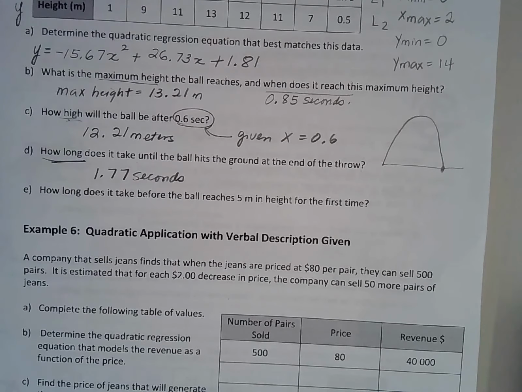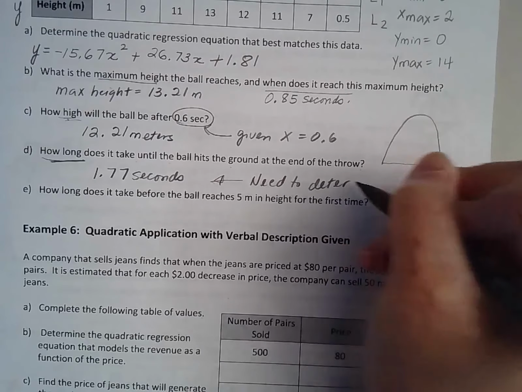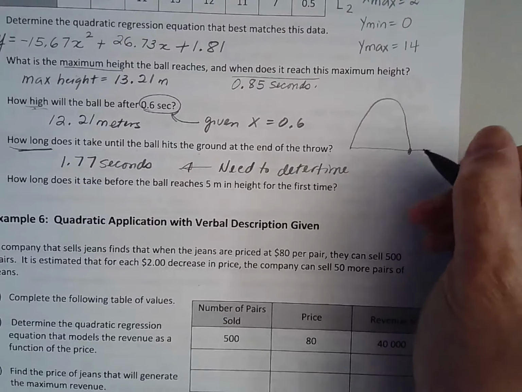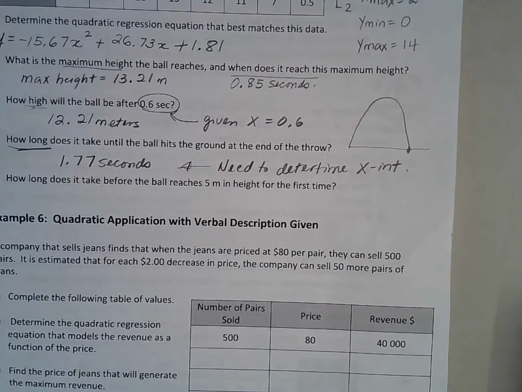Did you get 1.77? The question is, how do you get that? What do you do? Which intercept? It's called the x-intercept. So you need to calculate the x-intercept because the height at that point, when it falls onto the ground, is 0. I'm not telling you how to get there.